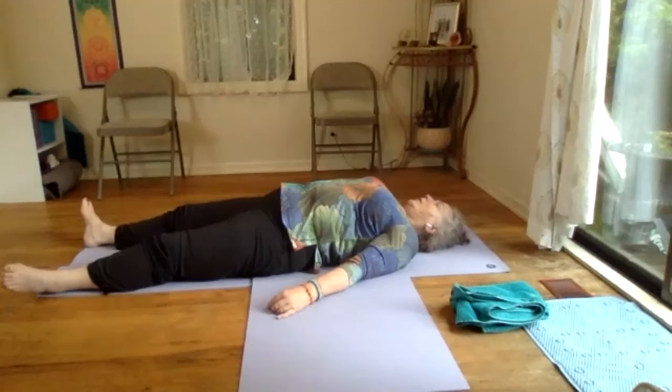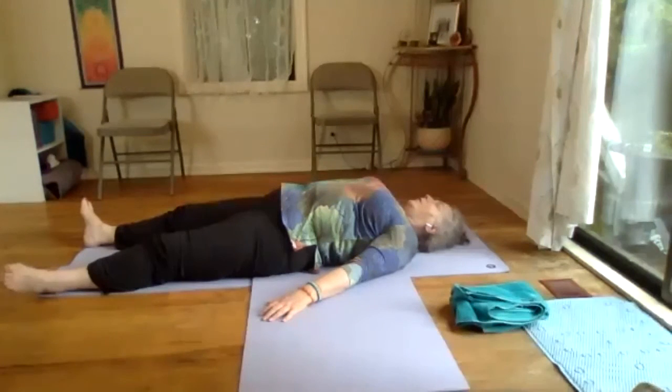The left shoulder, to the elbow, to the wrist, to the hand, and to the fingertips. Noticing the back of the head, and how it rests on the mat.